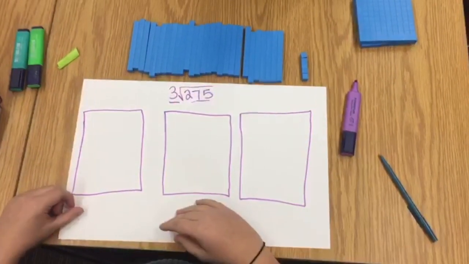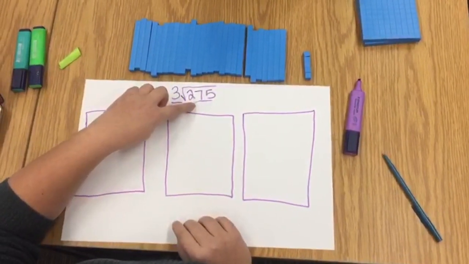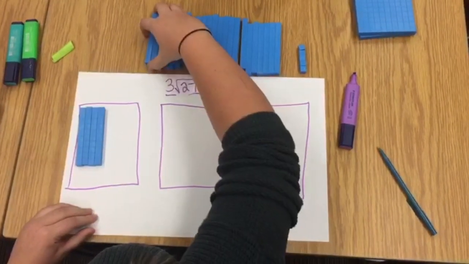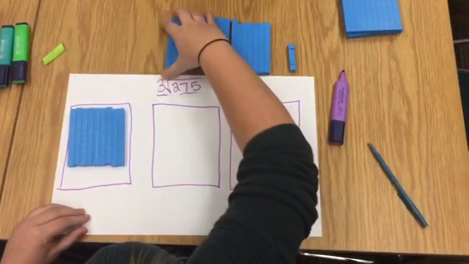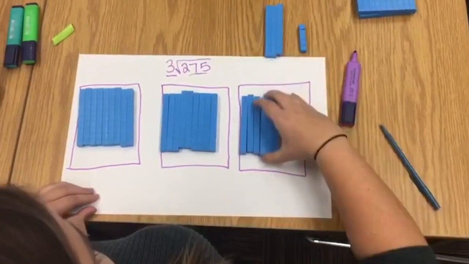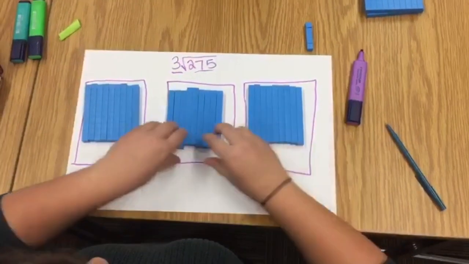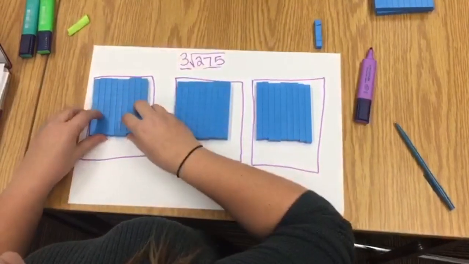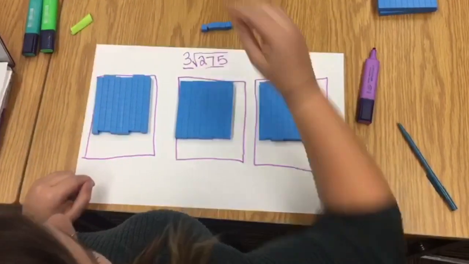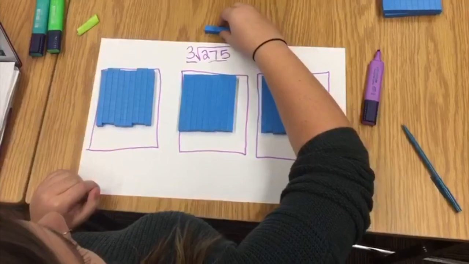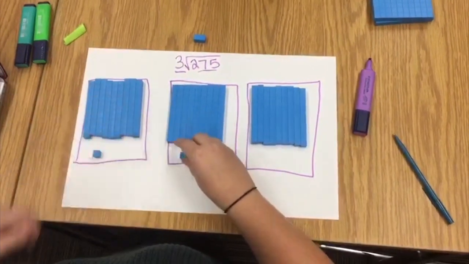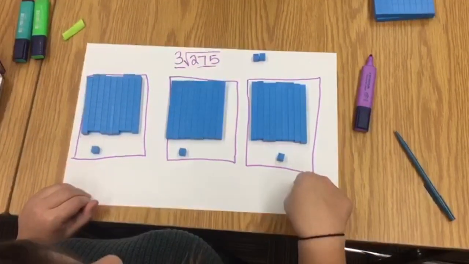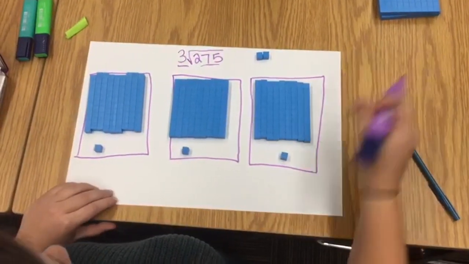From our estimation strategy, we know that 3 can go into 27 9 times. So I'll start by putting 9 10 base blocks in each of my boxes. As you can see, my 10 base blocks went into my 3 boxes evenly because 3 is a divisor of 27. Now all we have left is my 5 single cubes. I'm going to start by putting 1 cube in each box. Now we're left with 2. Since 2 cannot go in our 3 boxes evenly, this is our remainder.